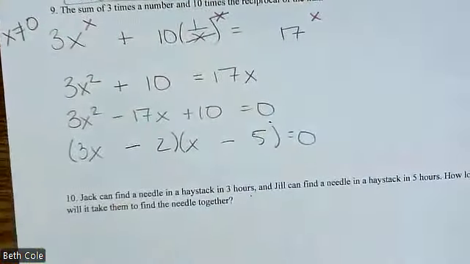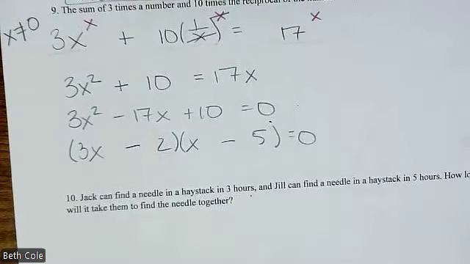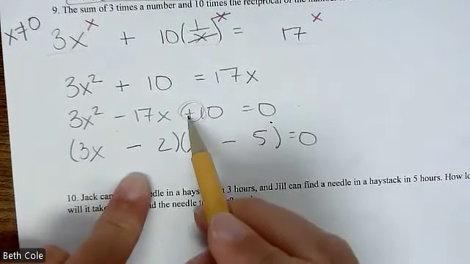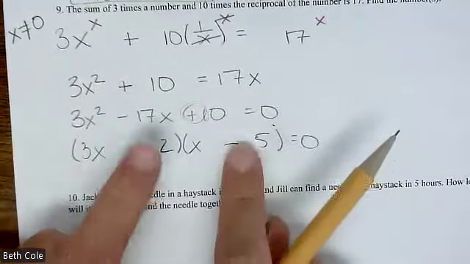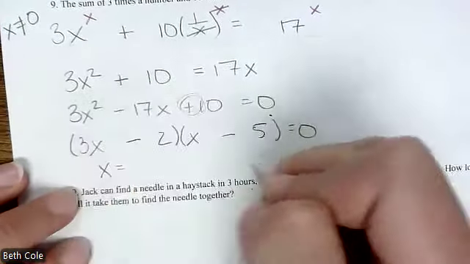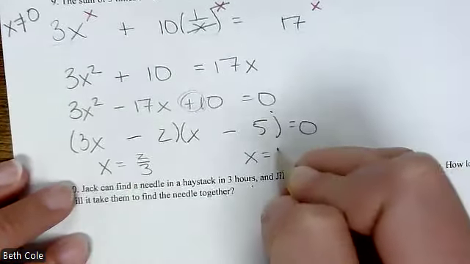Now we are correct. Again, if you did it the other way around, your number came out right, but your symbols are wrong. Do you see how a negative times a negative is a positive? If you did it the other way around, you had a plus and a minus. It just won't work out. All right, so 2 answers. What's the first one? It's 2/3 and then 5.